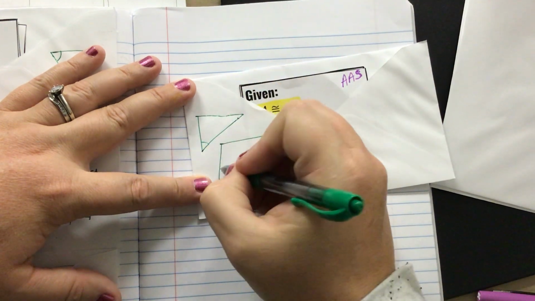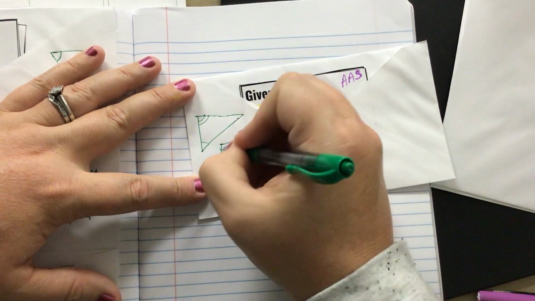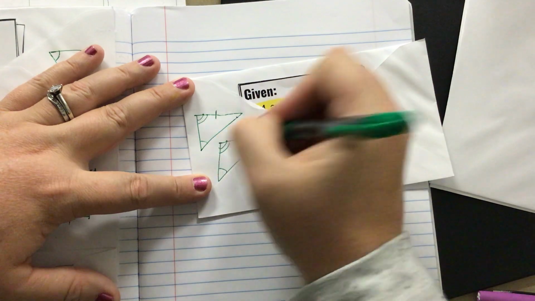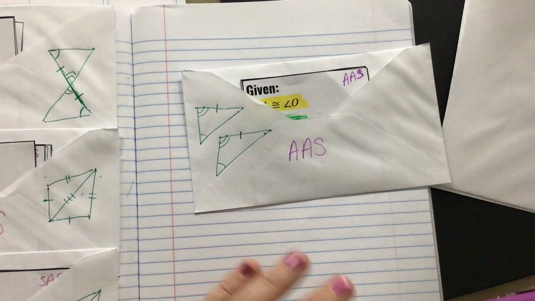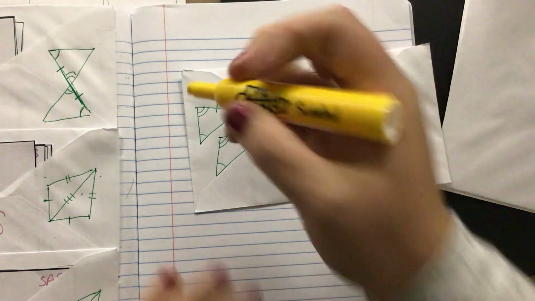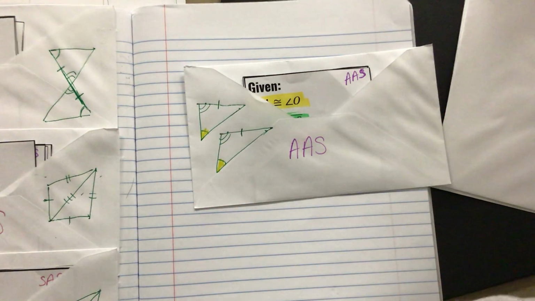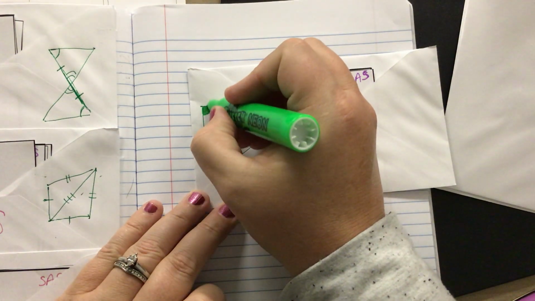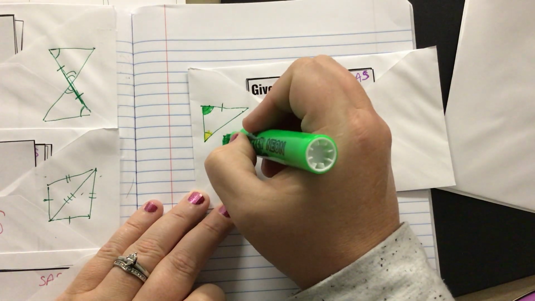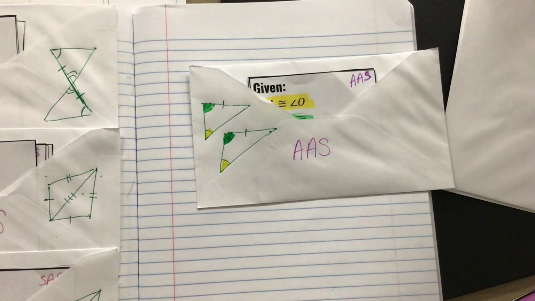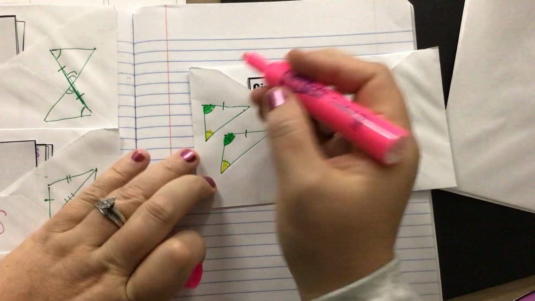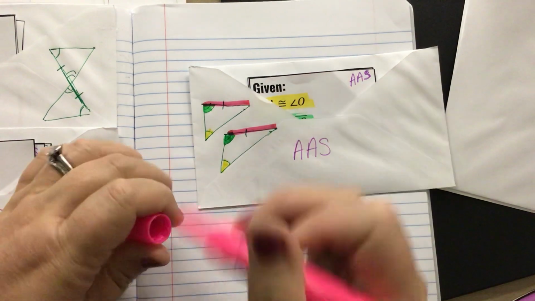So again, it might look like angle, angle, side. So notice the side is not between the two angles. And AAS, the S is not between the two A's, hence the angle, angle, side concept. Some people get angle, side, angle, and angle, angle, side confused. That's why I'm stressing the side is not between the two angles.